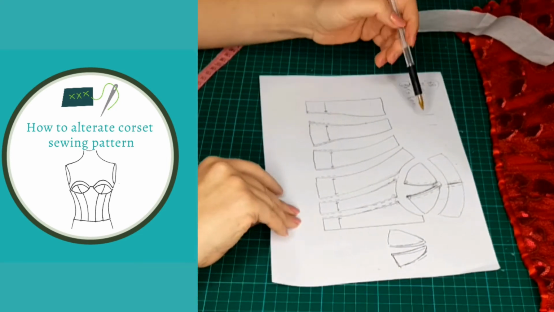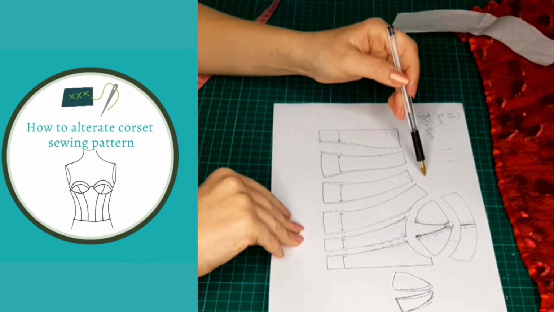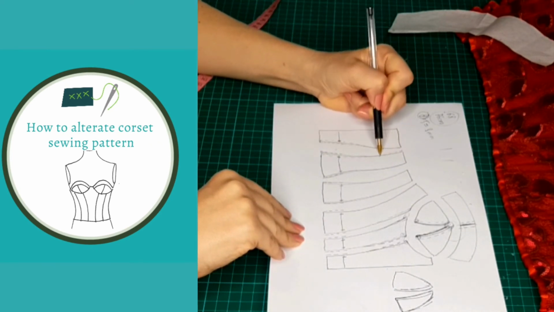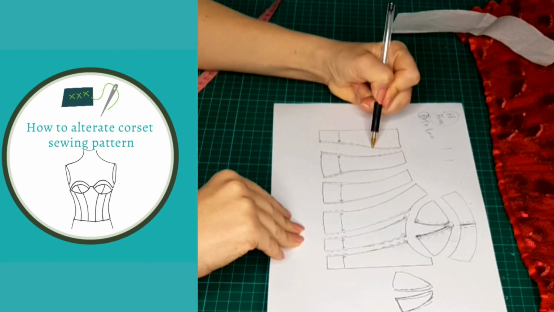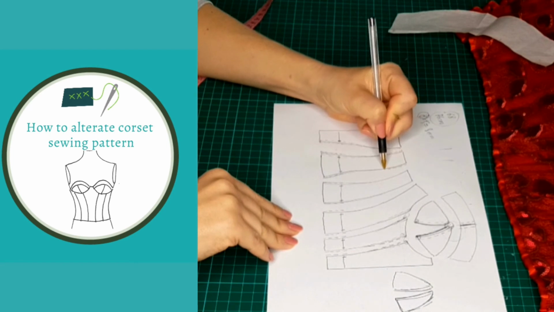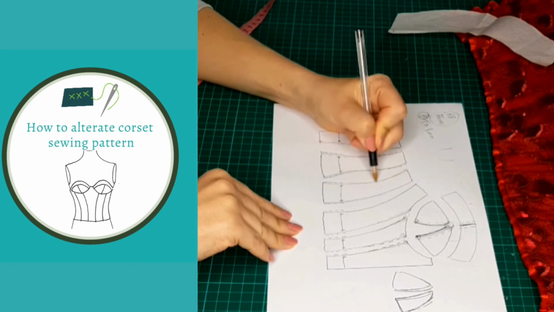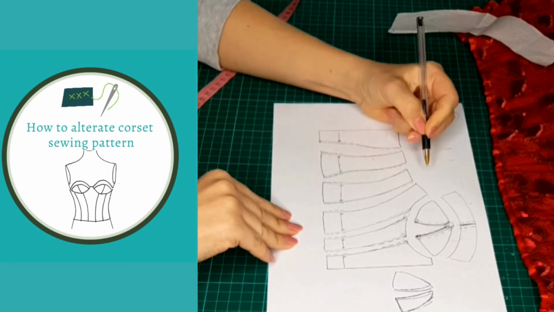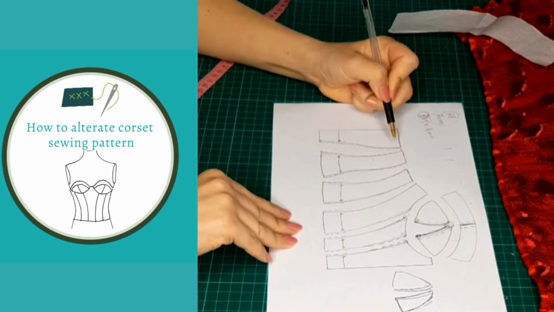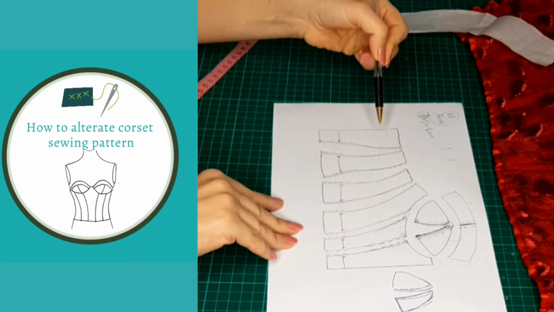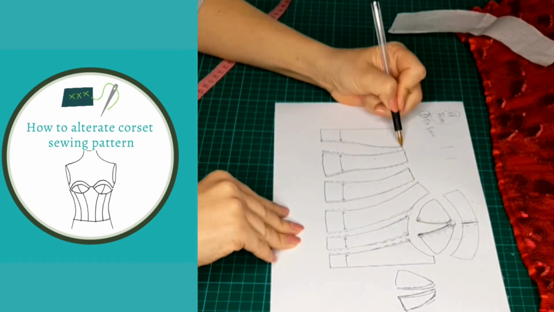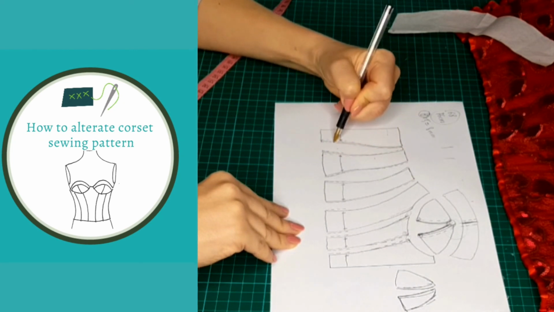And if I want to make the back or sides wider or narrower, I add or remove the same way as I did with waist curves. And if I make an alteration of bust through waist, respectively, I add on both sides and then connect the points.